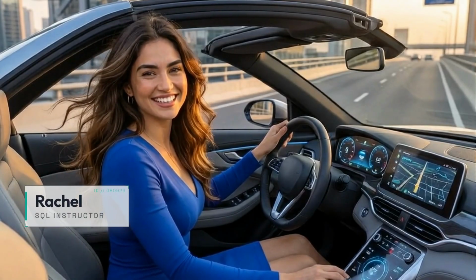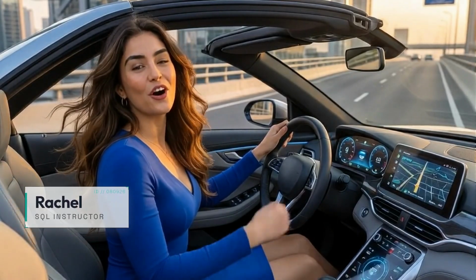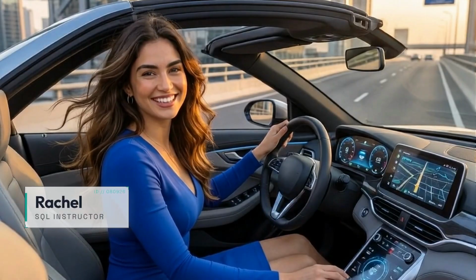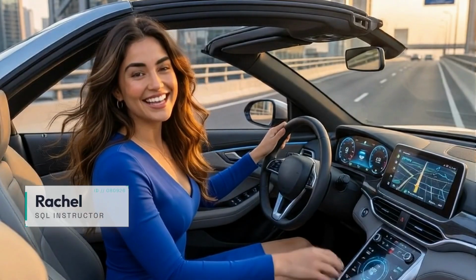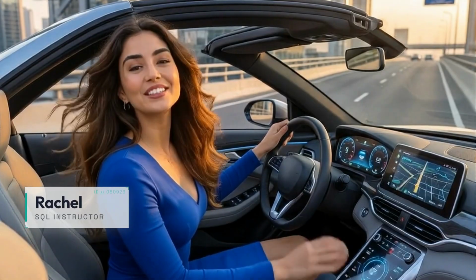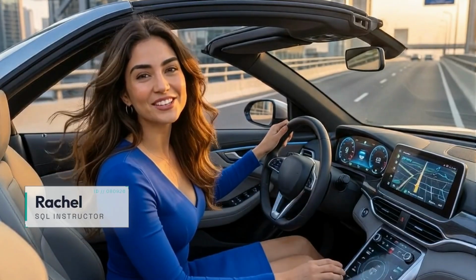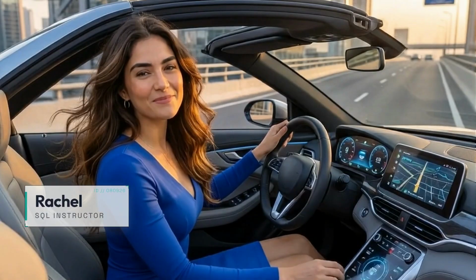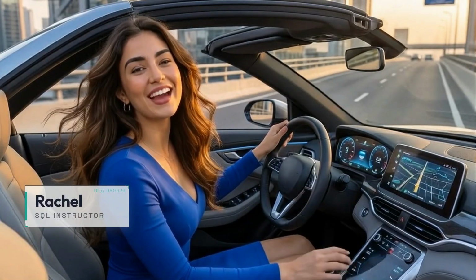Before we hit the gas on today's lesson, I want to make sure you've all thoroughly reviewed the previous material on the BETWEEN operator. It's a key building block for everything we're doing. Today, we're going to talk about making our results look professional and readable. Buckle up because we're diving into SQL aliases.